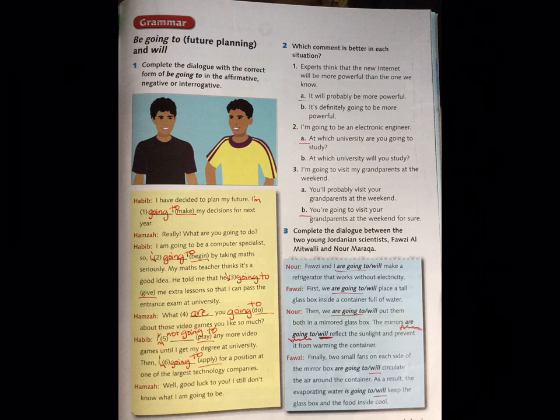So we have be subject going to plus the infinitive. Okay, so remember, we use am going to plus the infinitive. He, she, it للمفرد, we use is going to infinitive, and we, you, they للجمع, we use are going to infinitive. Okay, so I have a description at the end and you can look through it.